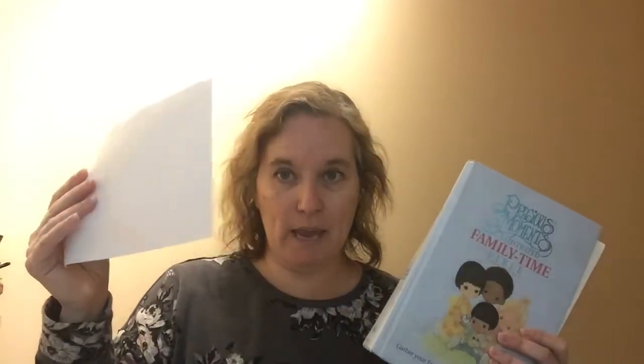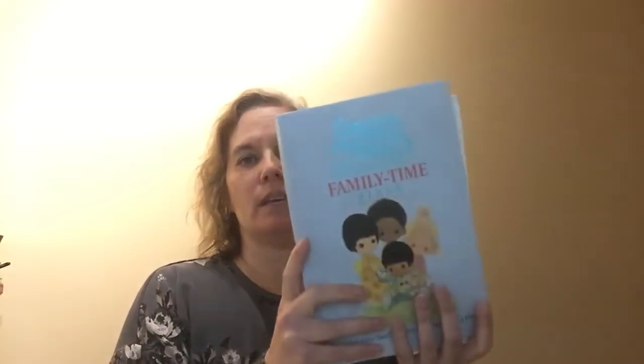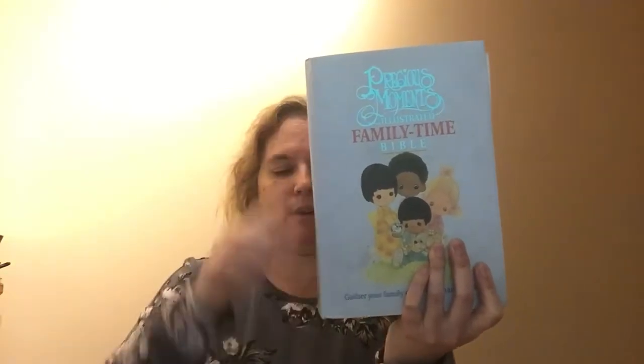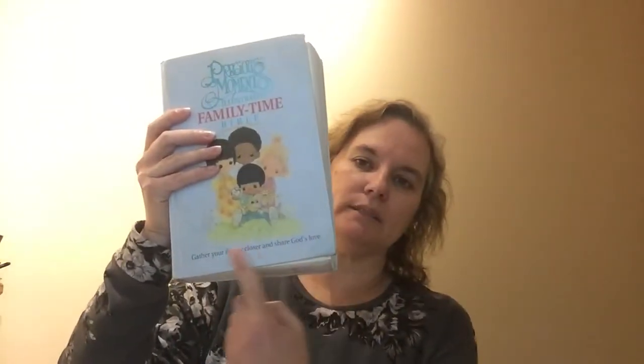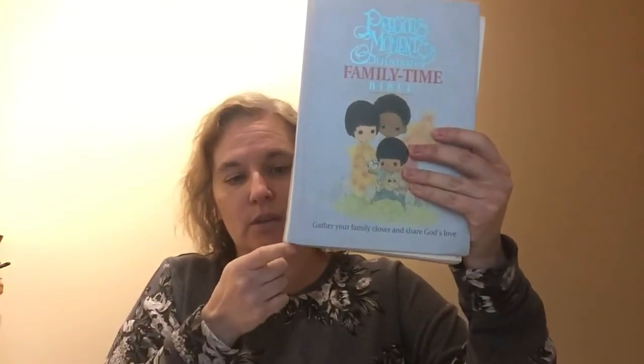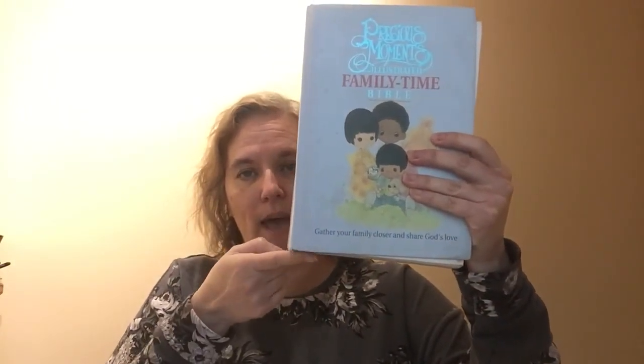Because just like this paper rectangle, it goes up and down. It goes side to side, but it also goes front to back. It pops out at you. That's what makes it 3D.